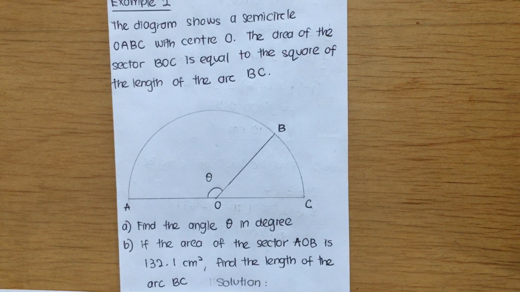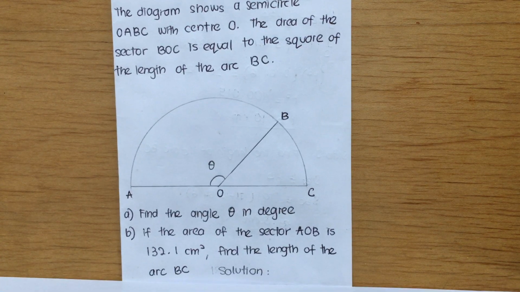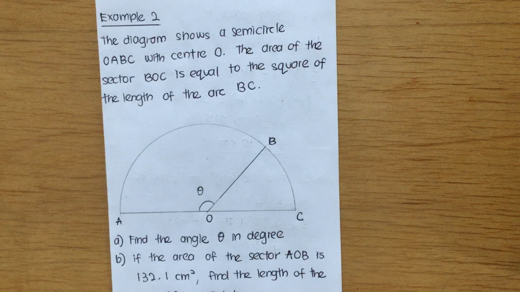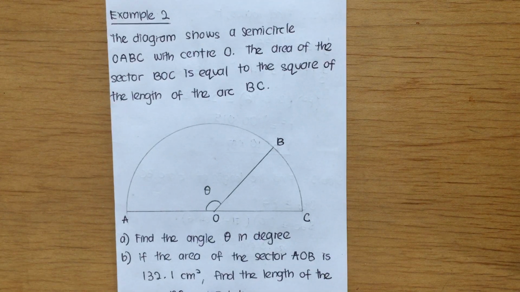So the question asks to find the angle theta in degree, and then if the area of the sector AOB is 132.1 centimeter square, find the length of the arc BC guys.